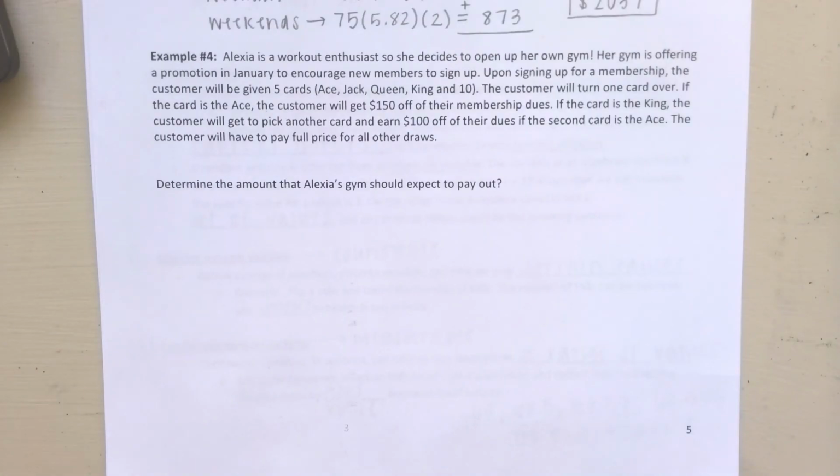All right, last example here. Alexia is a workout enthusiast, so she decides to open her own gym. Her gym is offering a promotion in January to encourage new members to sign up. Upon signing up for a new membership, the customer will be given 5 cards: an ace, jack, queen, king, and a 10. The customer will turn 1 card over.